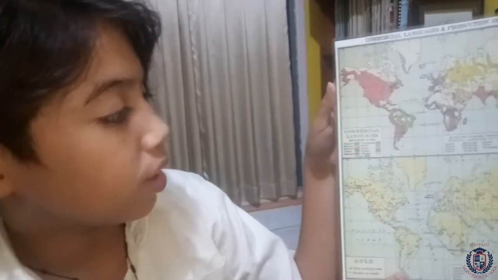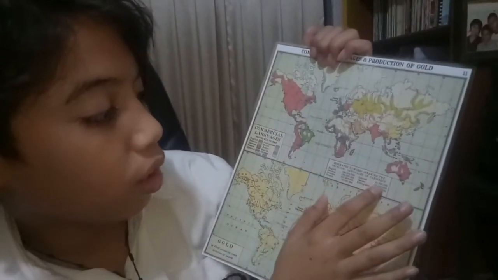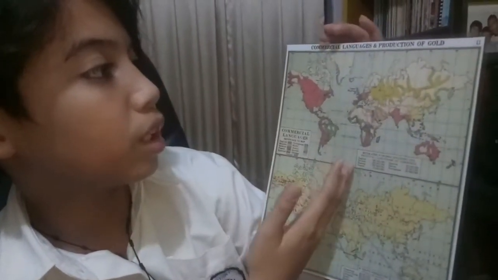Next is the commercial language and the production of gold. We're going to explain the top one first. Commercial language is about references to the map: English, Russian, German, French, Spanish, Portuguese, Dutch, Arabic, Danish, Chinese, Italian. This is where the estimated numbers of people speaking the principal language of commerce are.